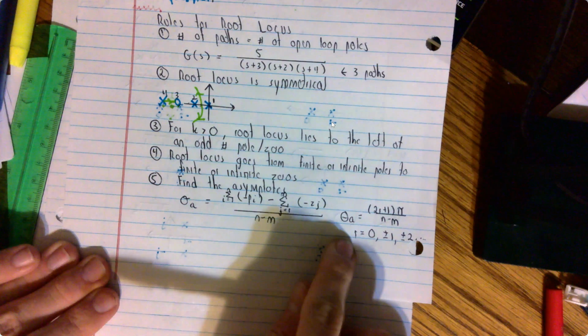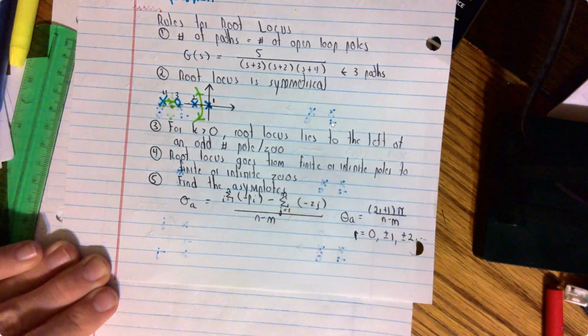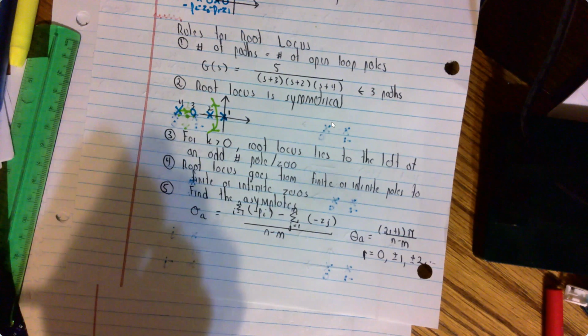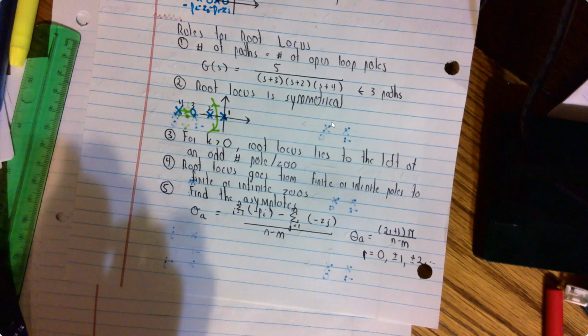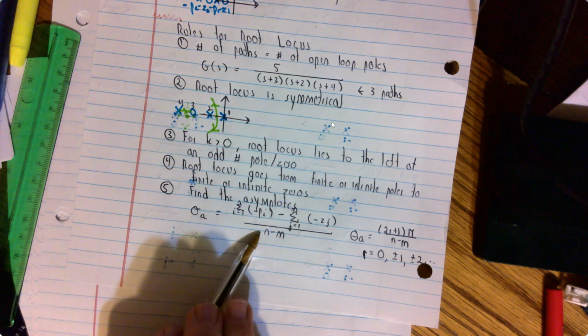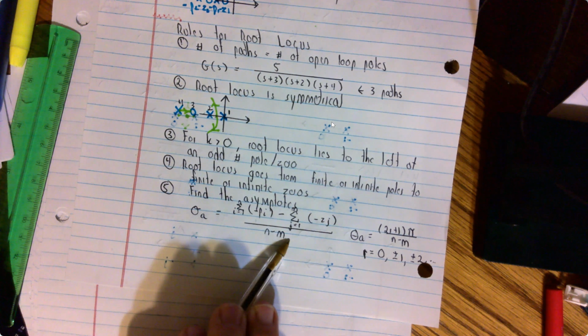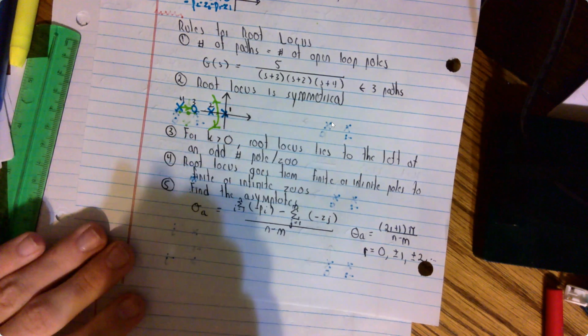So when they start repeating your angles, then you've got all of them. You just keep plugging in until you get how many angles you need to determine your asymptotes. And so basically this is just saying it's the poles minus the zeros, all over the count of how many poles you have minus the count of how many zeros you have. So let's look at an example.